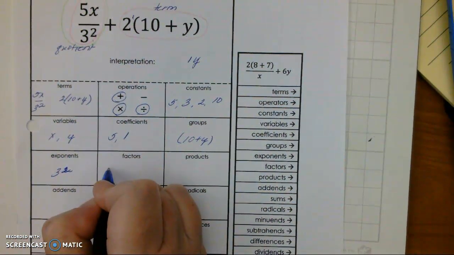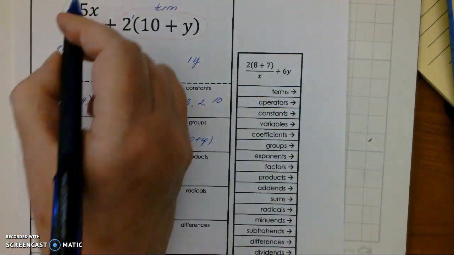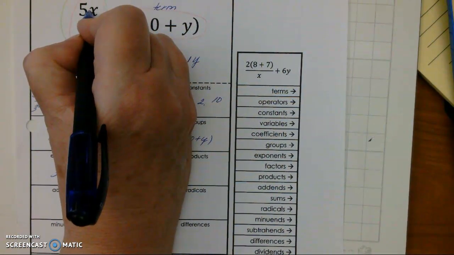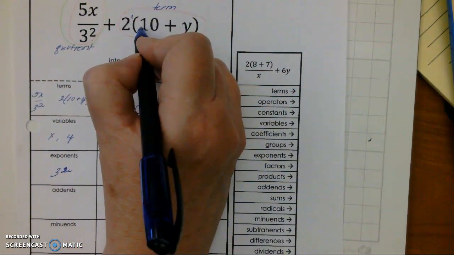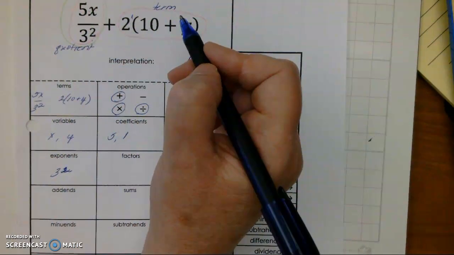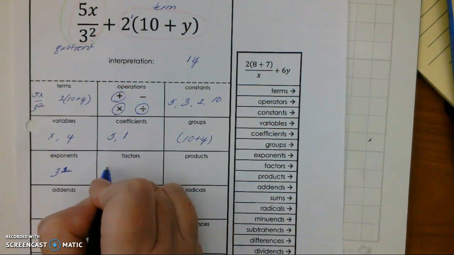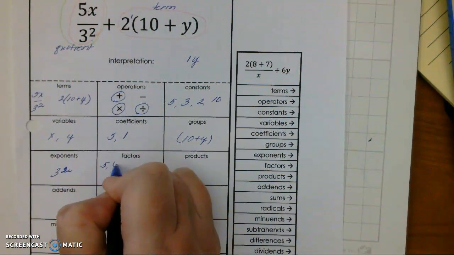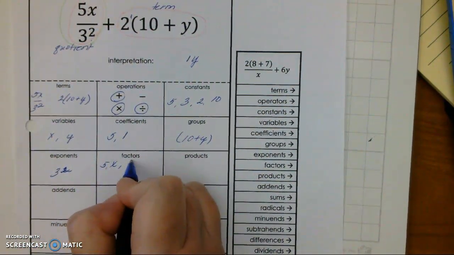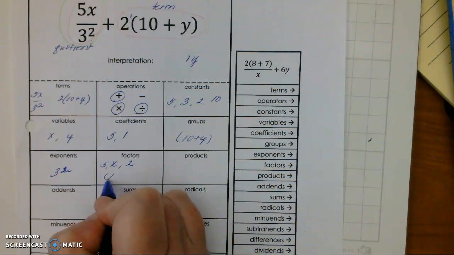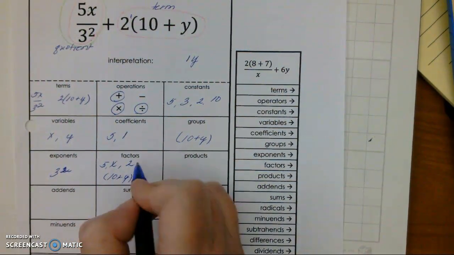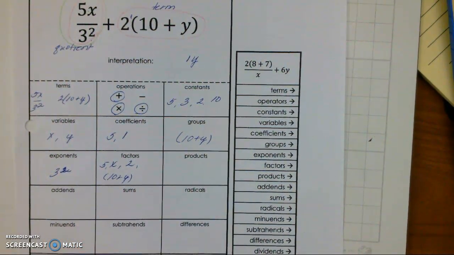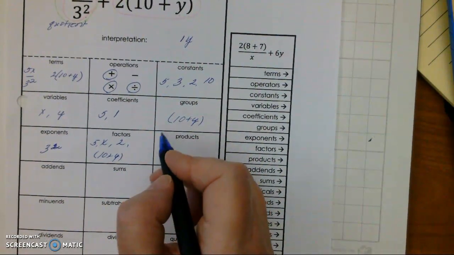And the factors are things that are multiplied. Remember 5 times x, 2 times 10 plus y. So the factors are 5 and x, and 2, and then the other factor is the 10 plus y. All right, and the products are what you multiply together.